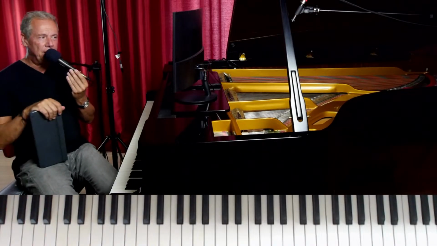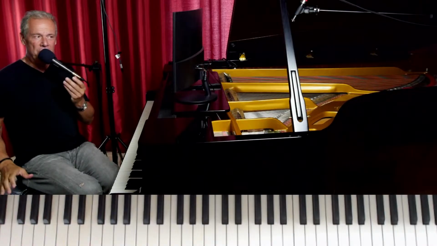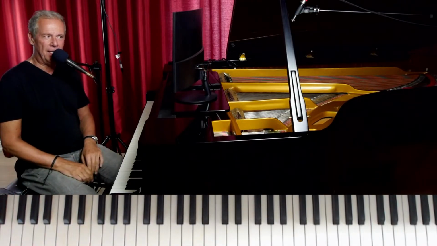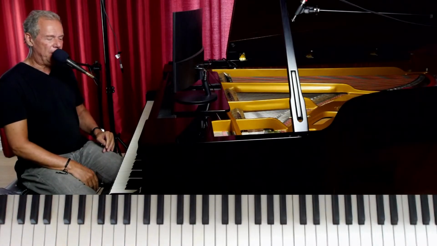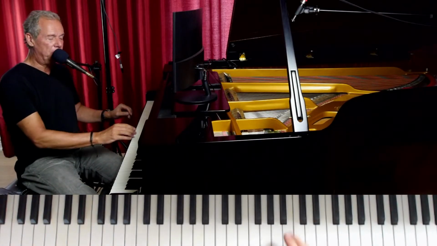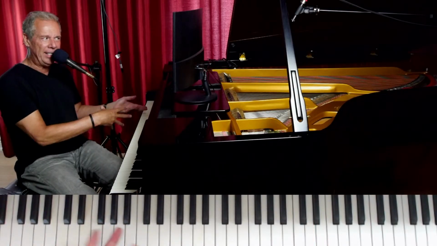Really what I tried to do there was just play single notes in each hand. It's a good exercise to try if you're ever thinking about challenging yourself, to make music with as few notes as possible. So in this case, all I'm doing is playing bass notes in half time.